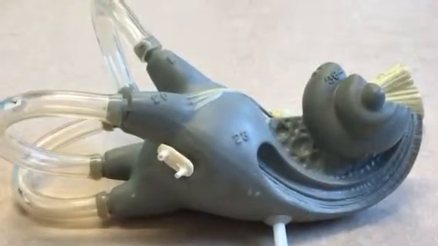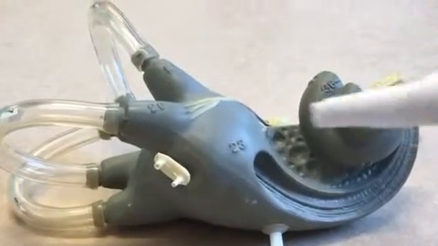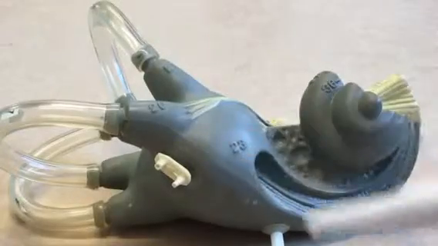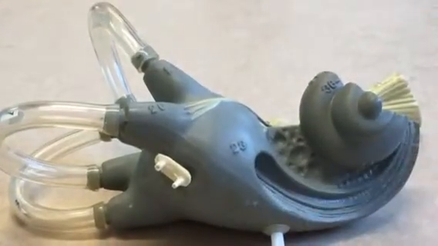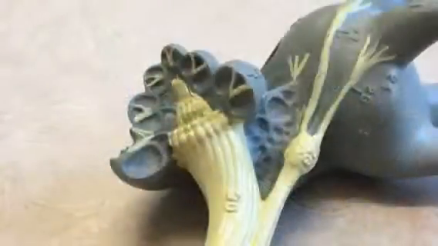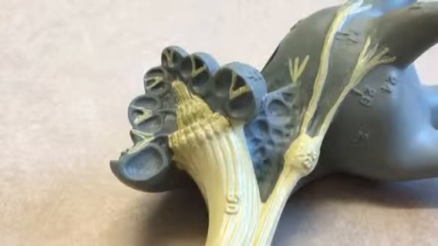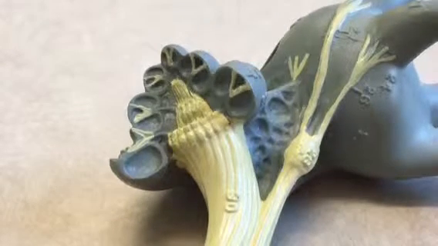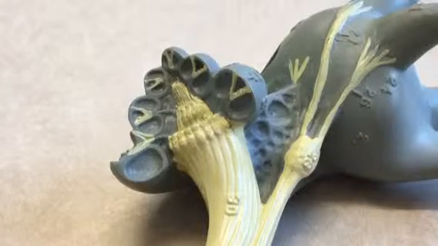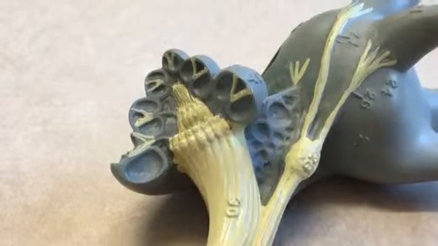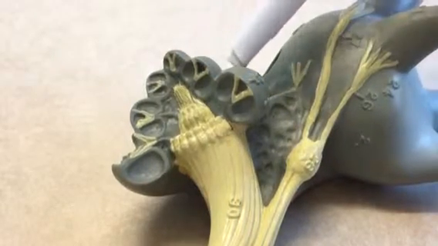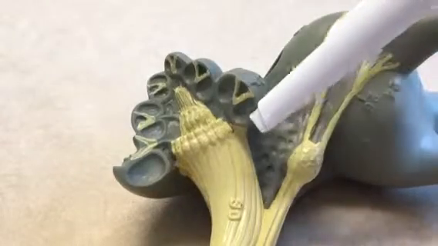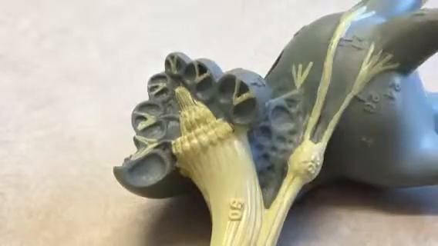Next is the inner ear. The entrance into the inner ear is the vestibule, which is behind the footplate of the stapes. The cochlea can be divided into bony or membranous labyrinths. The bony labyrinth can be divided even further. The scala vestibuli and the scala tympani are both filled with a fluid called perilymph.